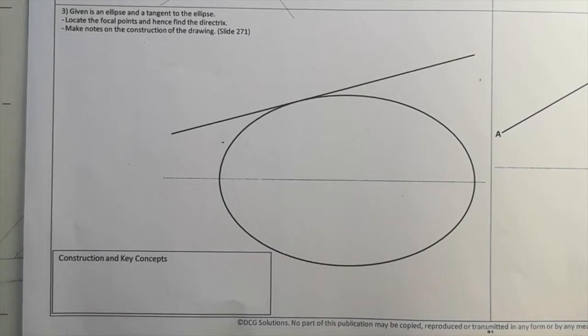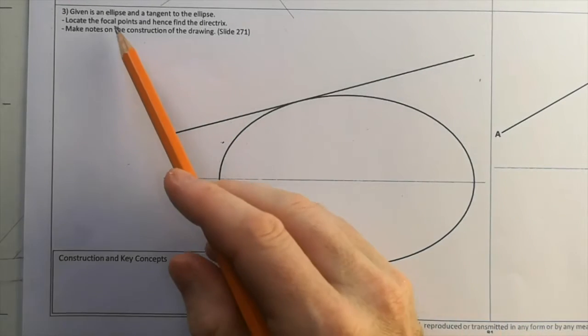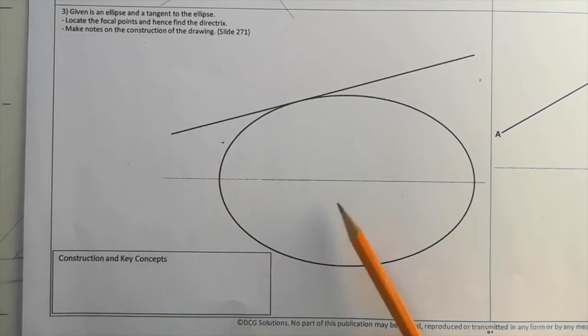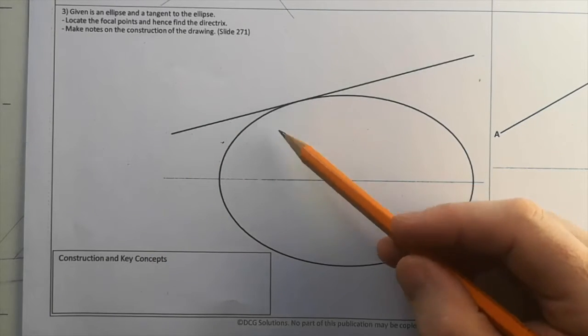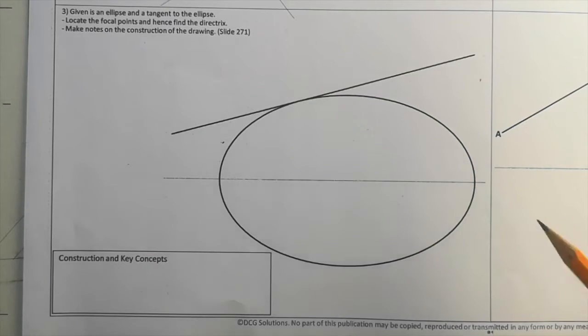Now, this nice little drawing here is quite similar to the last one you would have done if you've been following along in our work. And what we need to try and do here is look at the focal points and the directrix. Now, this is kind of an odd one. We have an ellipse, we have a tangent, we don't even have a point of contact. So let's see how we can figure out all of these bits and pieces.